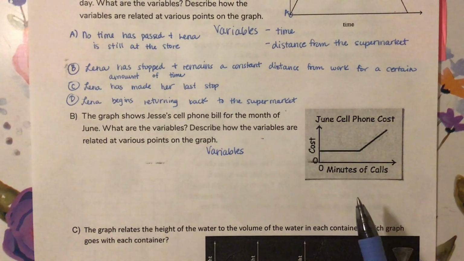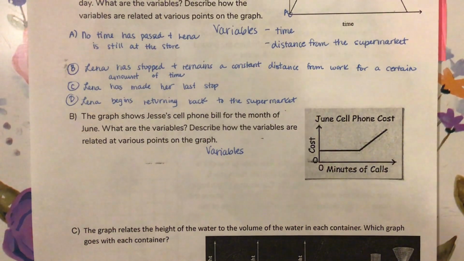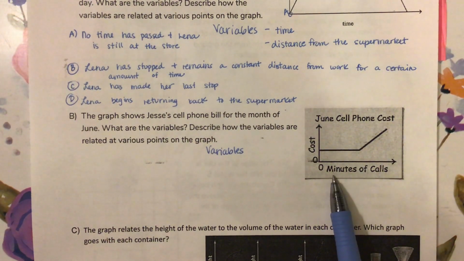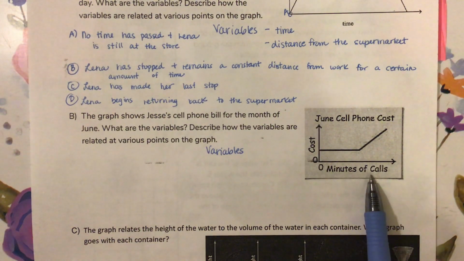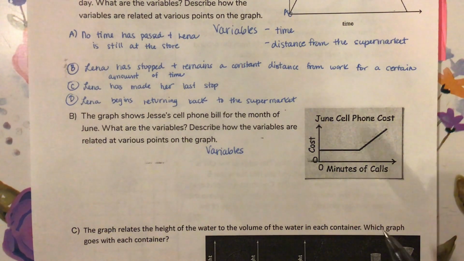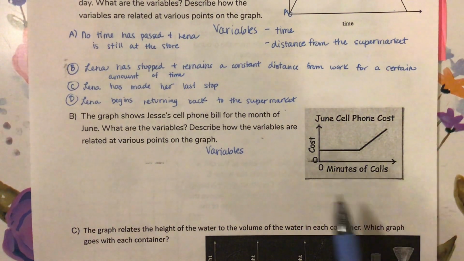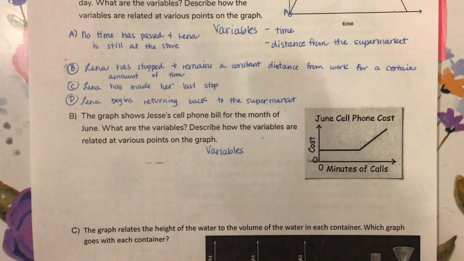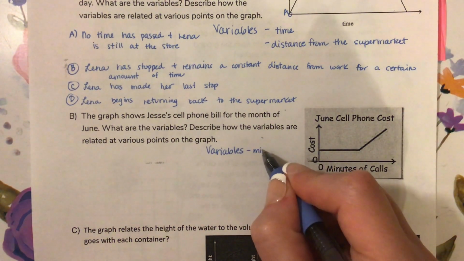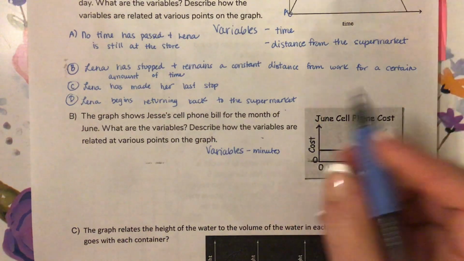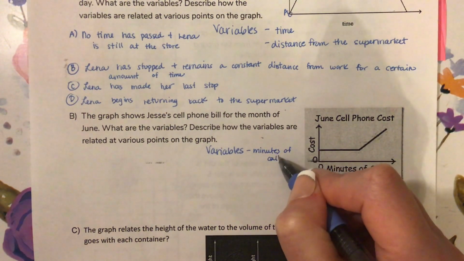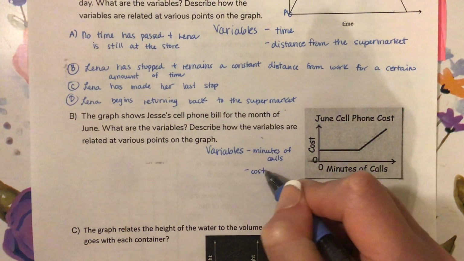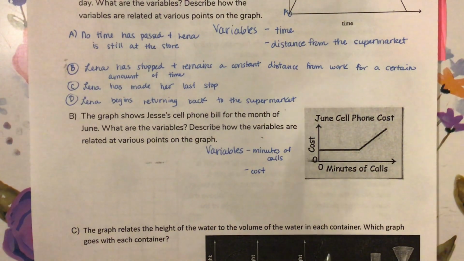Now, we don't really have this a whole bunch anymore, but you can get a prepaid phone. And basically, you are allowed a certain time limit for your cell phone calls. And then when you exceed that, either your phone gets turned off or your bill goes up or something like that. And then we have cost as well. So I'm going to say minutes of calls and cost. Those are my two variables.